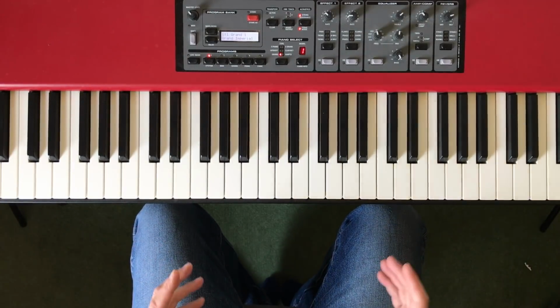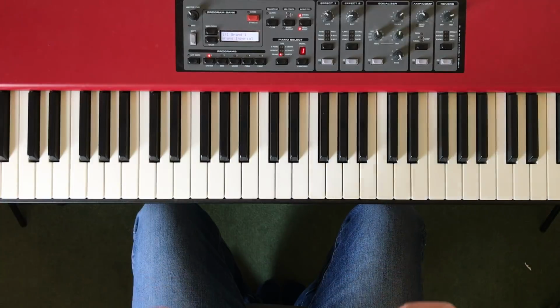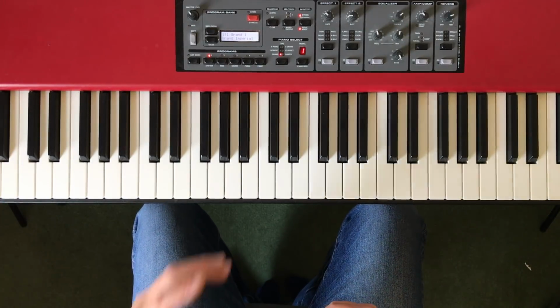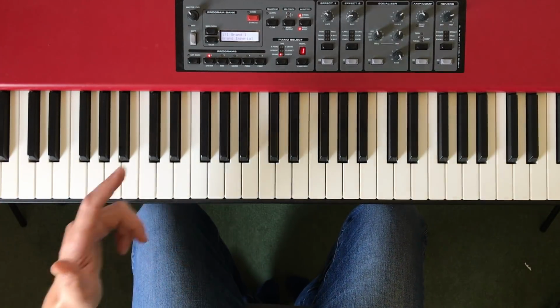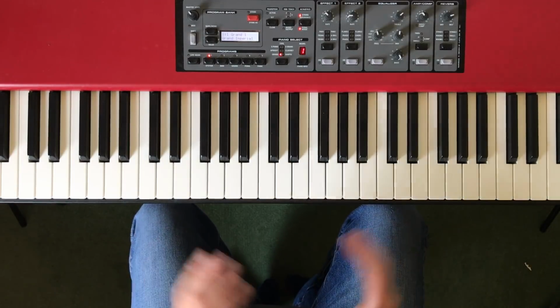Now with this one, I'm going to be assuming that I can use technical language reasonably freely and that you know a reasonable amount about chords, loops, progressions, scales, keys, that kind of stuff.